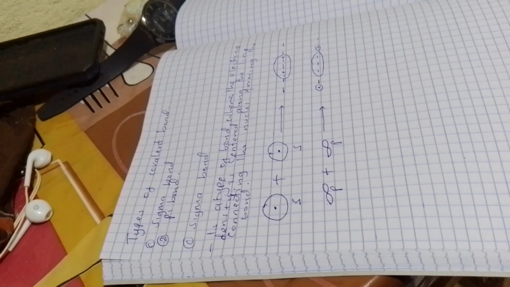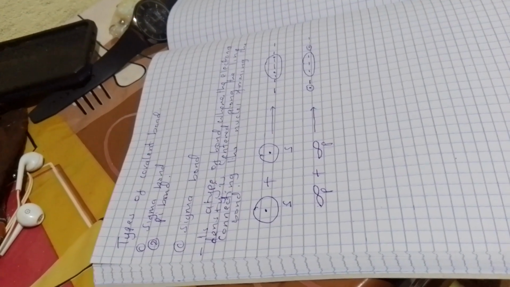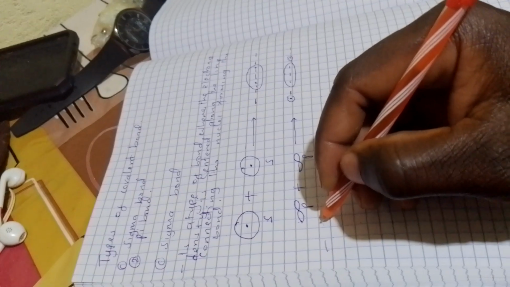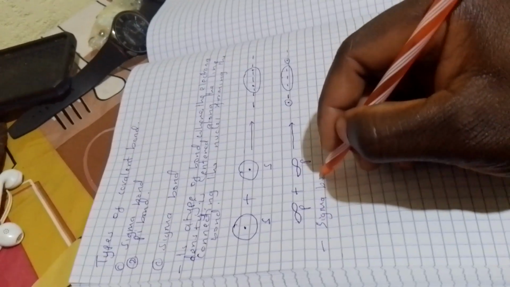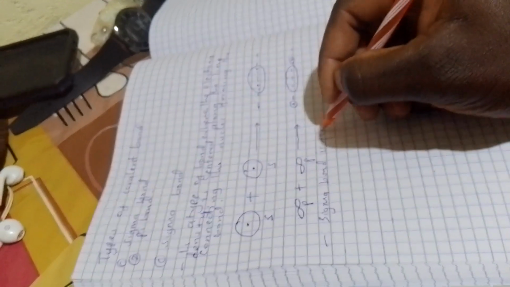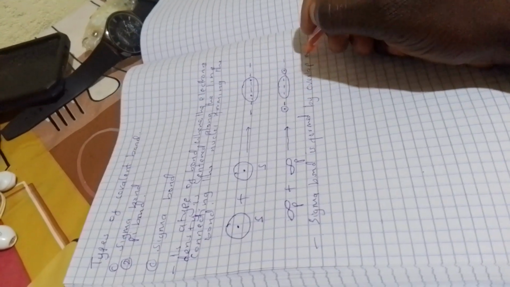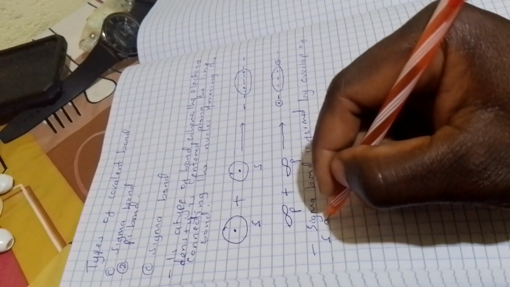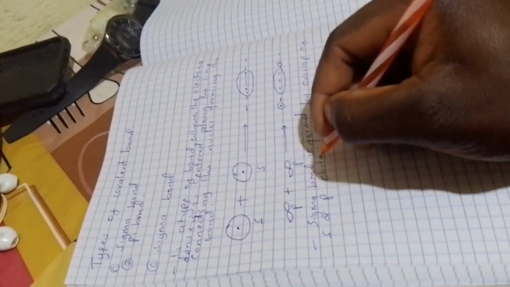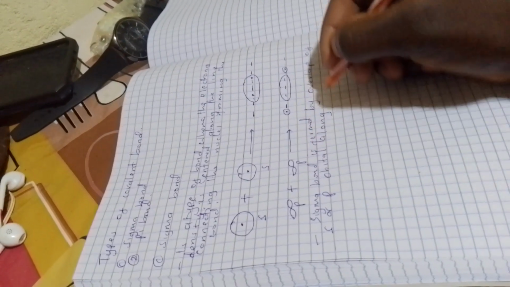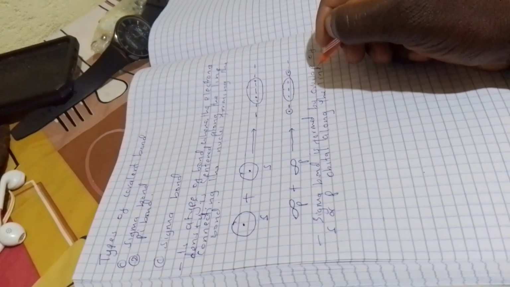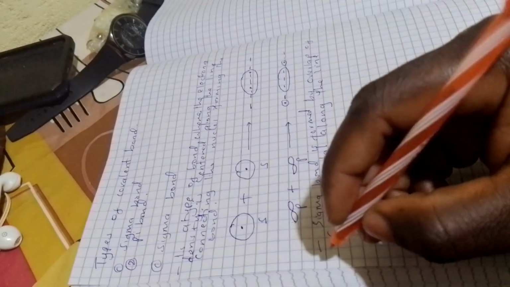Another point that we can add on this sigma bond is that sigma bond is formed by overlap of s or p orbital along the line between the nuclei.